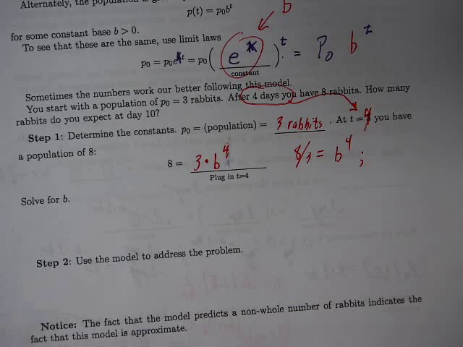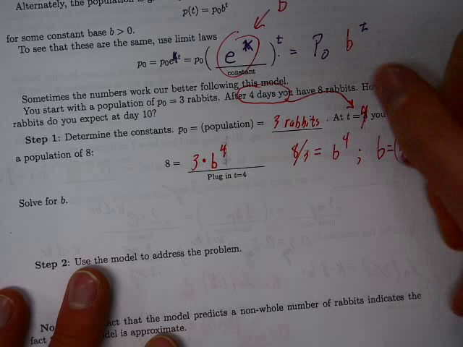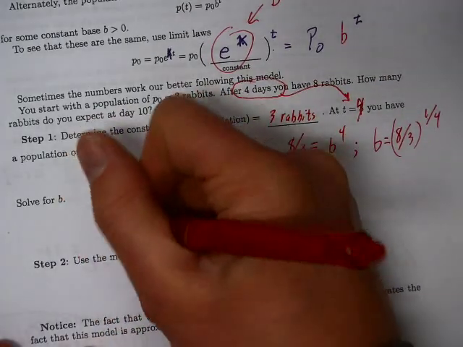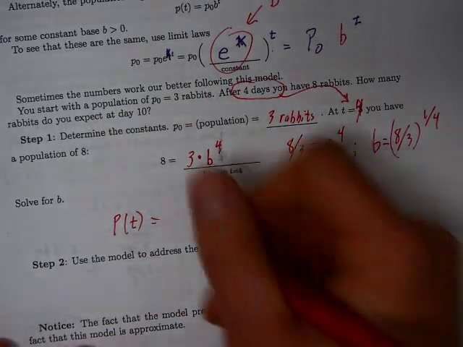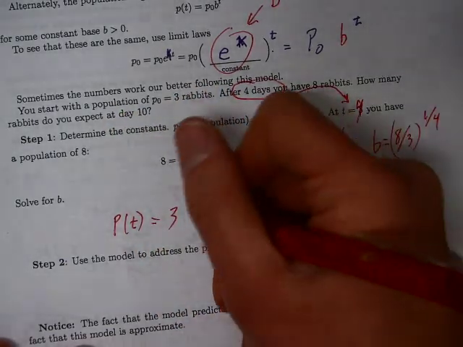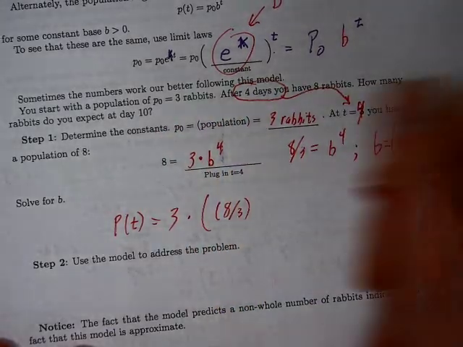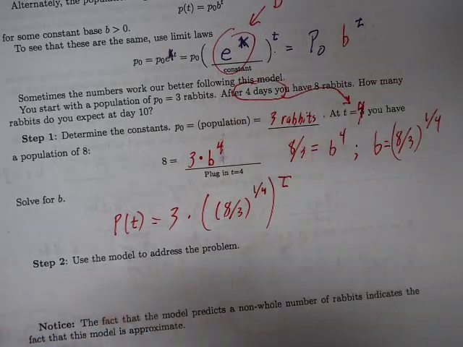And then what undoes raising something to the power of 4? Taking the 4th root. So, what do we wind up with? We see that the population at any given time is exactly the initial population, 3, times 8 thirds to the 1/4 power raised to the t-th power.